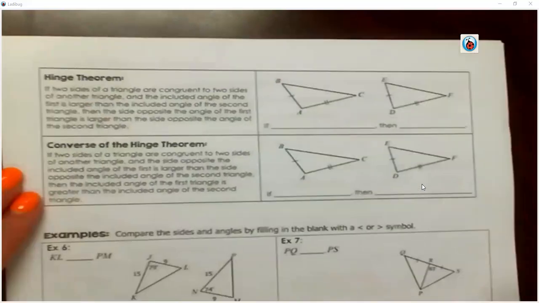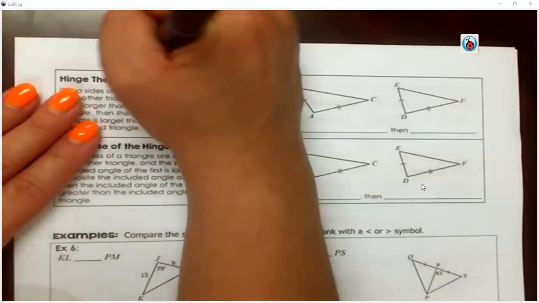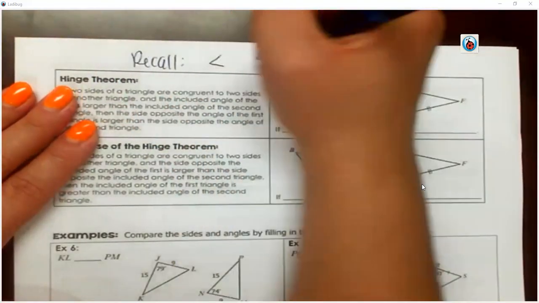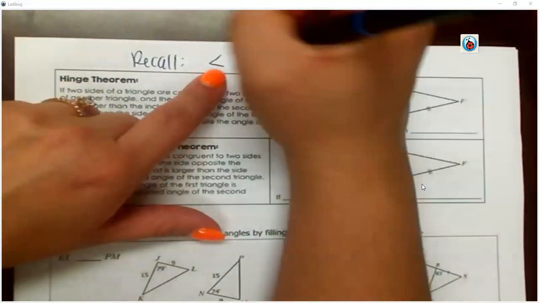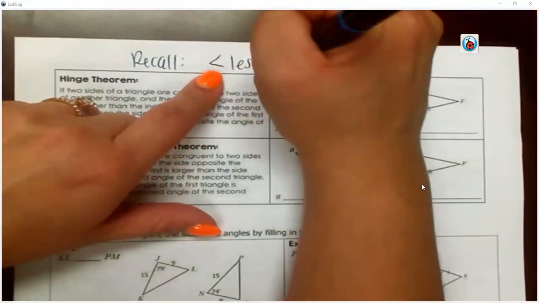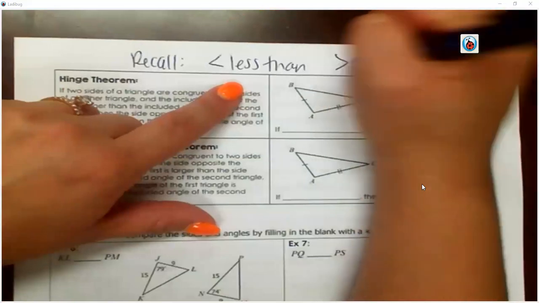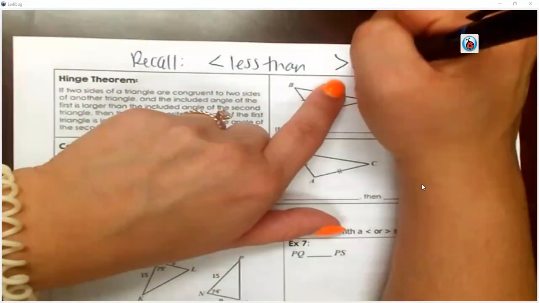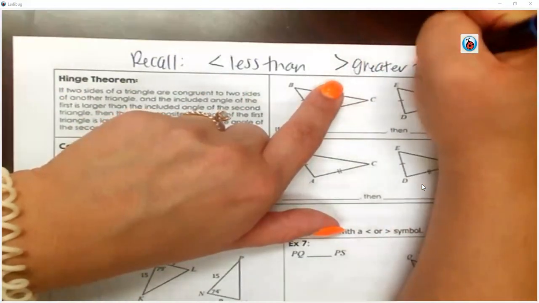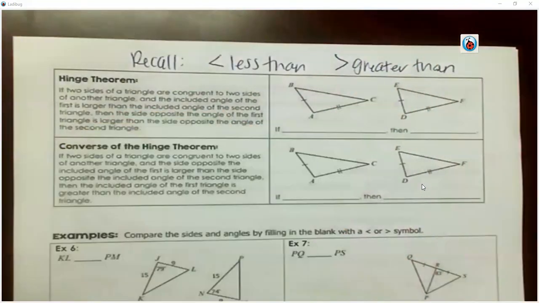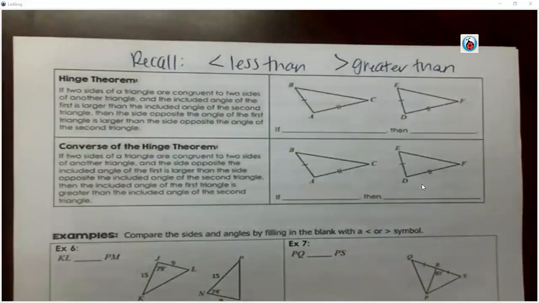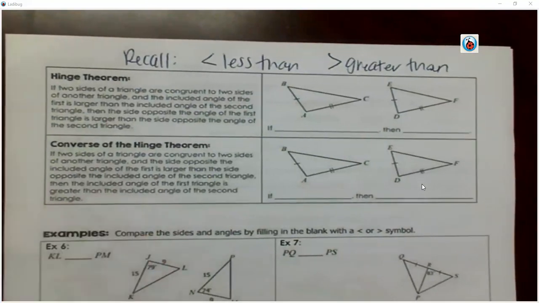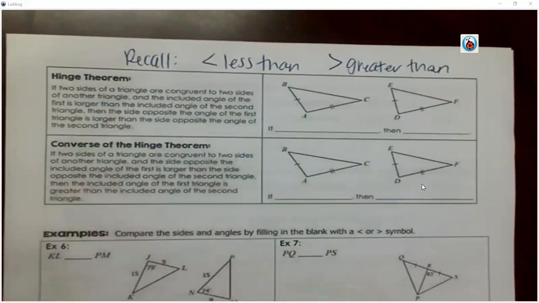Now let's talk about the hinge theorem. Okay, now before I do that, recall that this symbol, yes, it does look like an angle symbol, but as an inequality, it would represent less than, and then this symbol as an inequality would represent greater than. And so we're going to use those symbols to help us determine the hinge theorem and compare angles and sides.